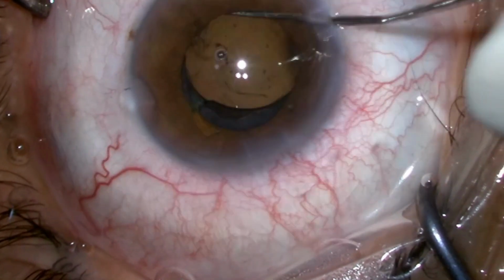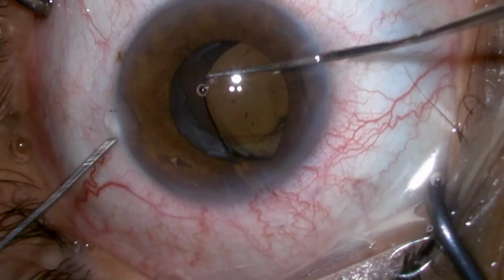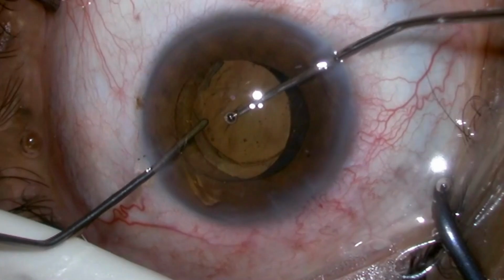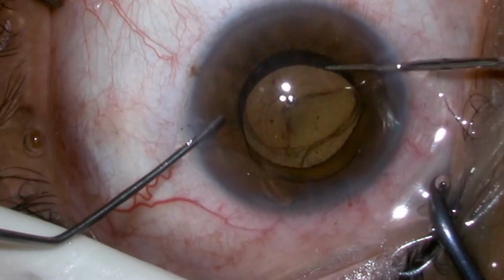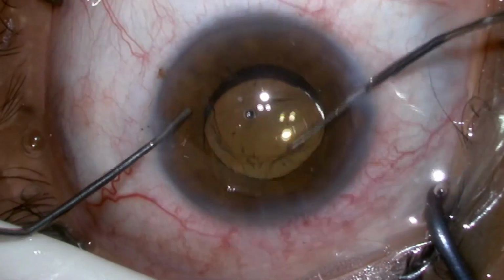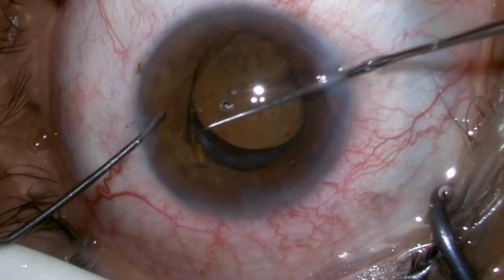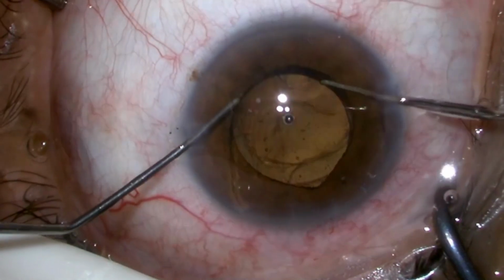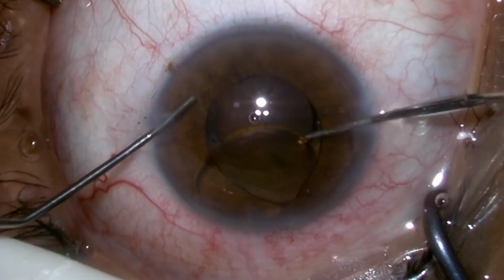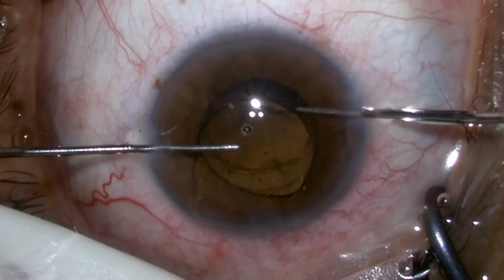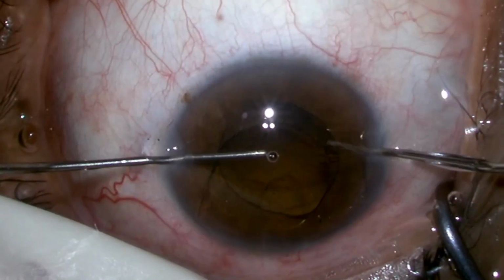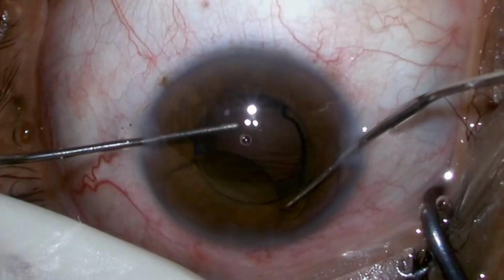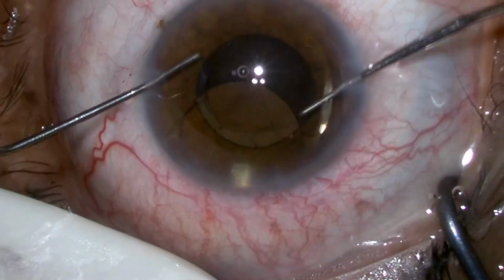Now we are trying to take the second haptic out of the bag. This was relatively free, not badly adherent, and with a little bit of dialing, this haptic is out of the bag.